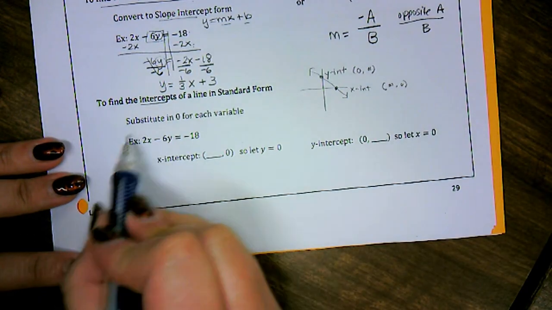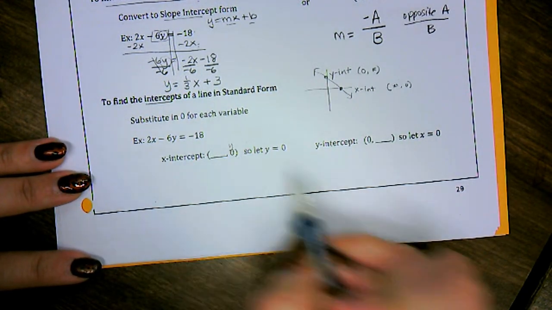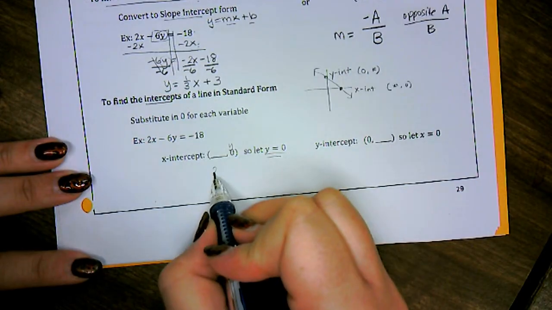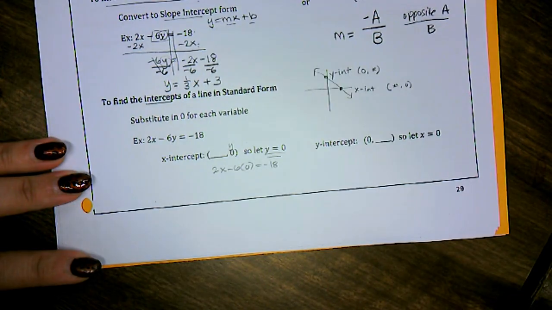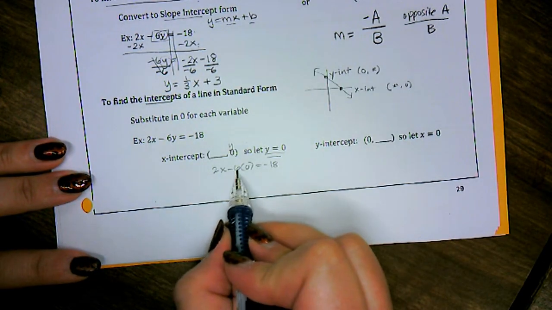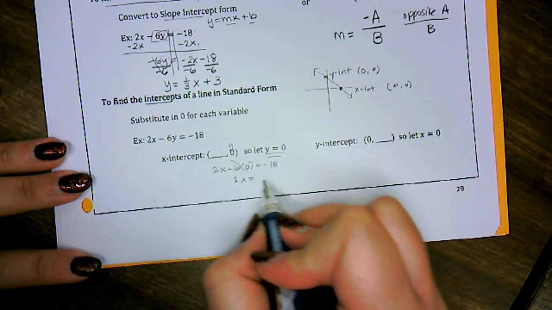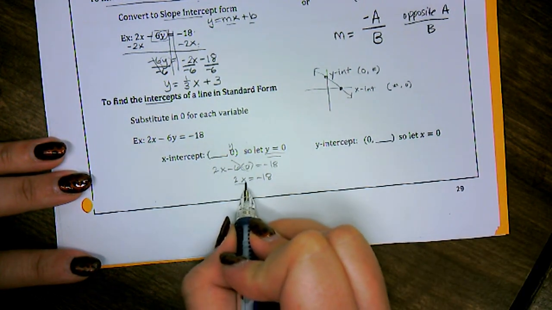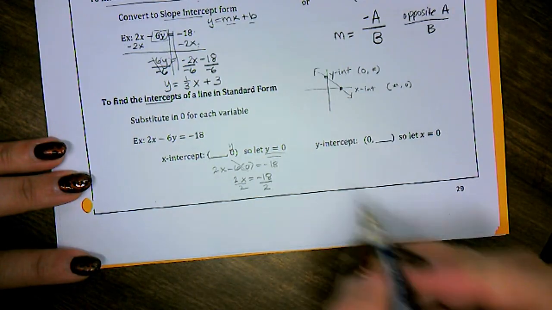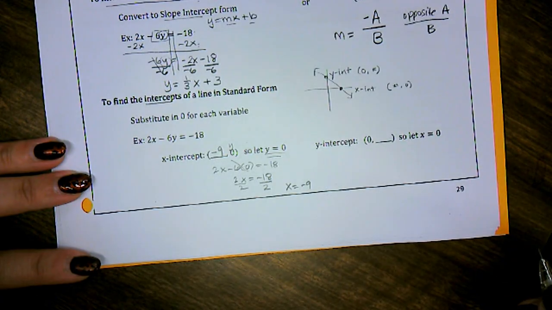Okay. In our example, same one from above, in order to find this, this means I want to plug 0 in for y. So when I rewrite my equation, I plug 0 in for y. 6 times 0 is 0. So it kind of goes away, disappears on us, and we just get 2x equals -18. I can divide by 2, and that gives me x equals -9. So my x-intercept would be at -9, 0.